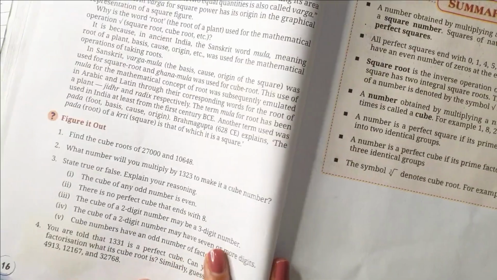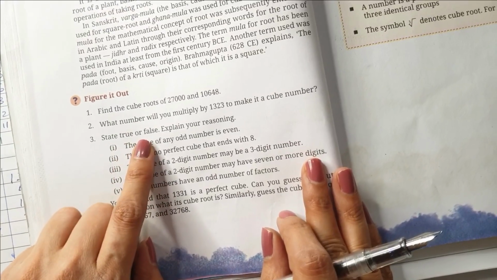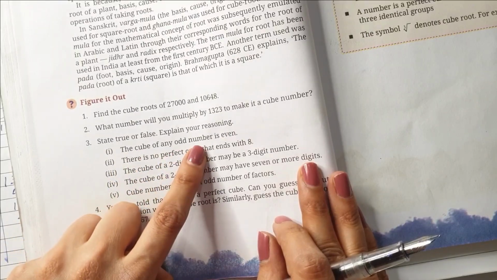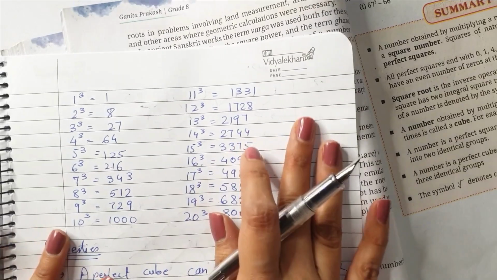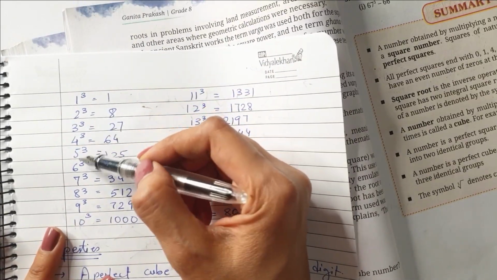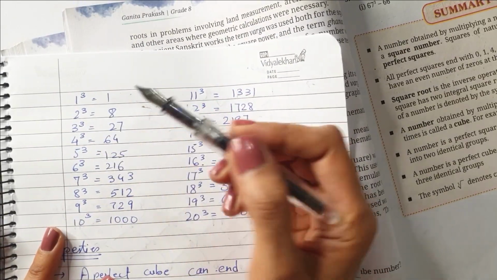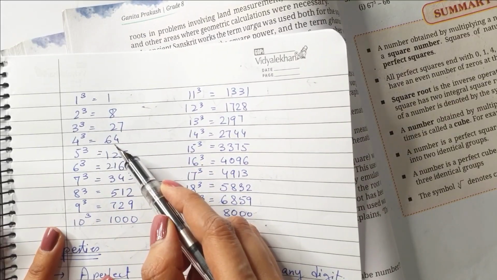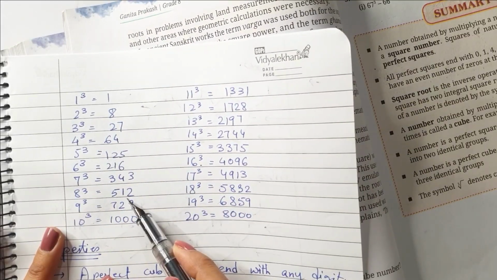Now, we have some true and false questions. State true or false and explain your reasoning. The cube of any odd number is even. Let's just look at our list again. Whenever you have an even number, the cube is also even. 2 cube is 8, 4 cube is 64, 8 cube is 512.